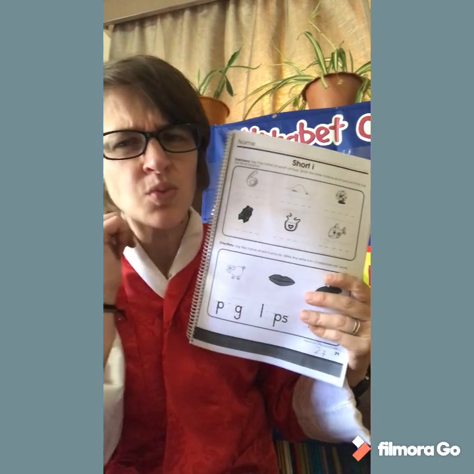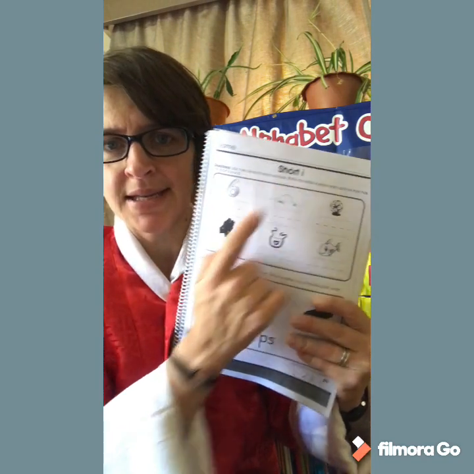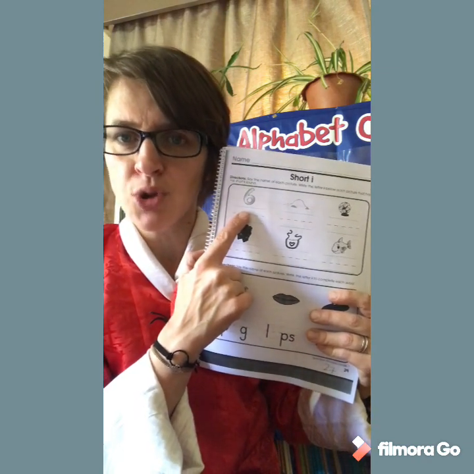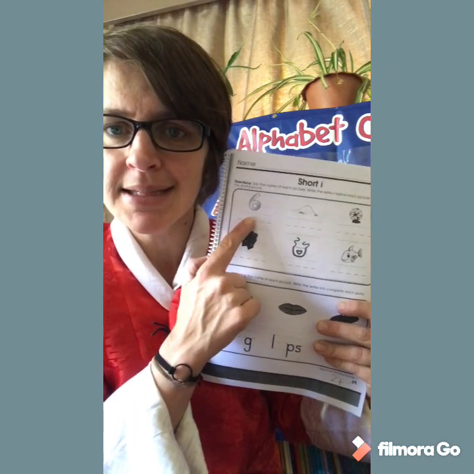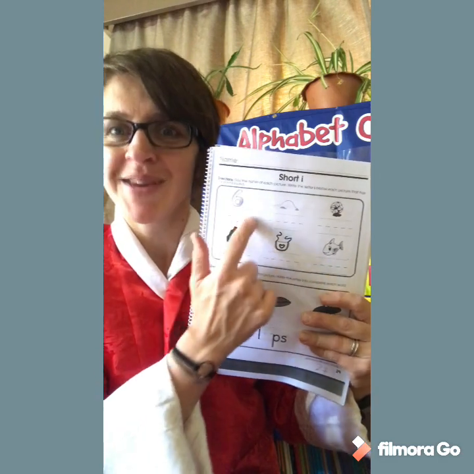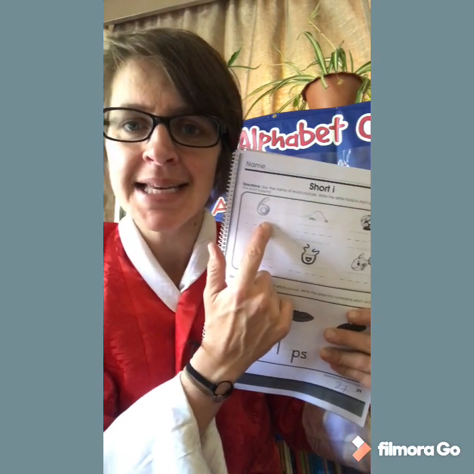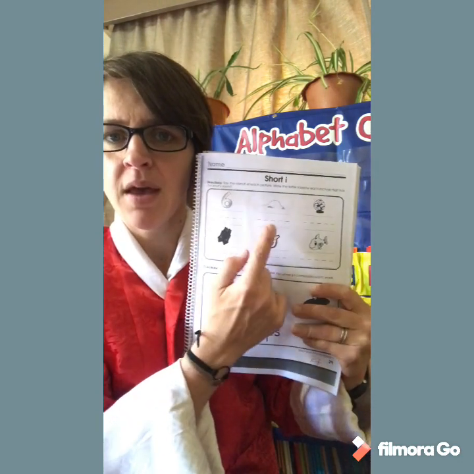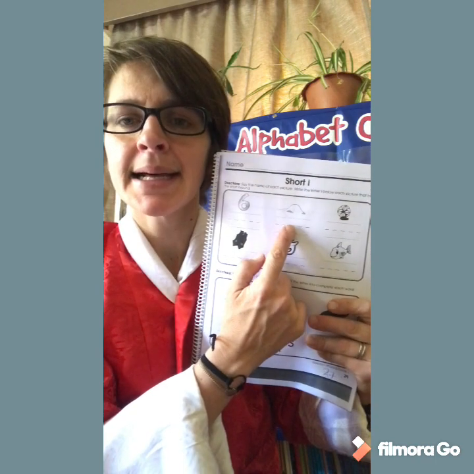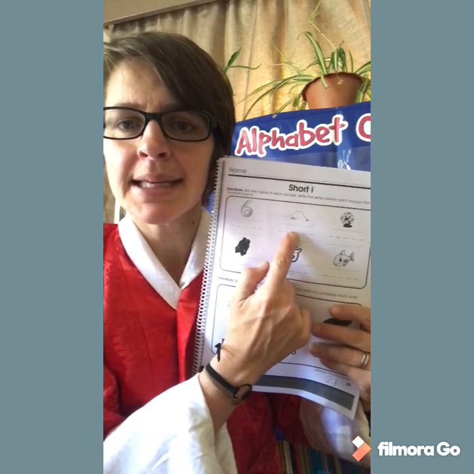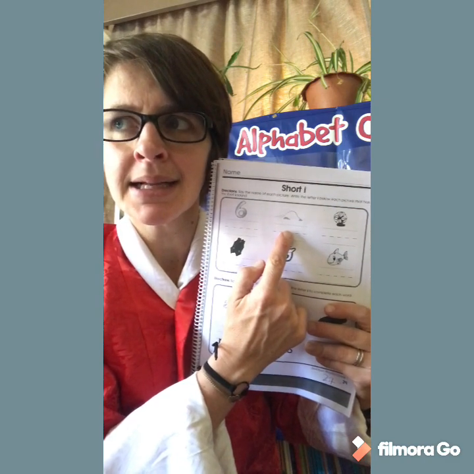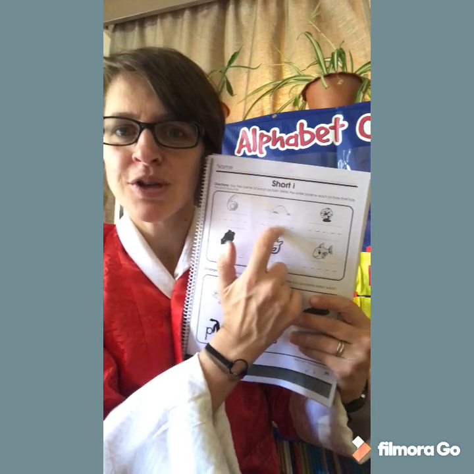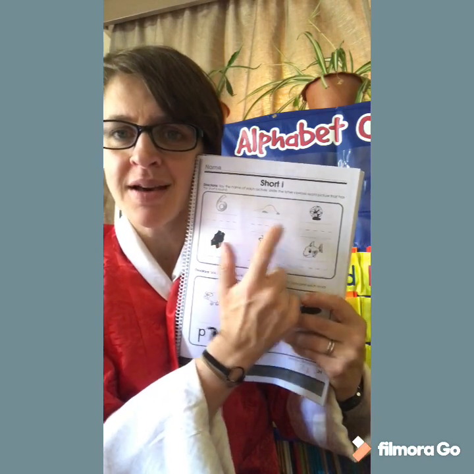So let's go over it. Do you hear the short I sound in six? I in six. Do you hear it? If you hear the short I sound in six, then I want you to write I underneath it. Let's go to hill. Do you hear the I sound in hill? Yes, so write the letter I under the hill.